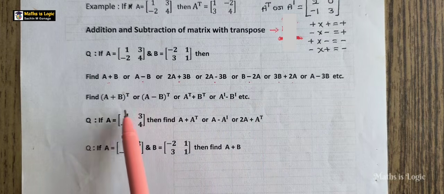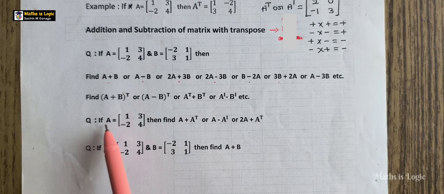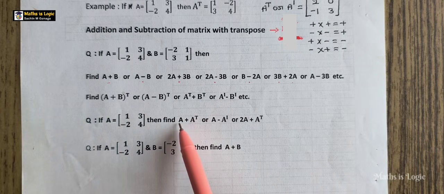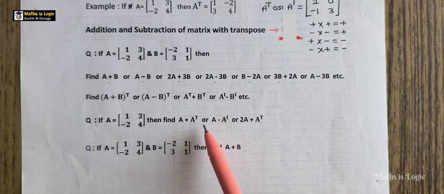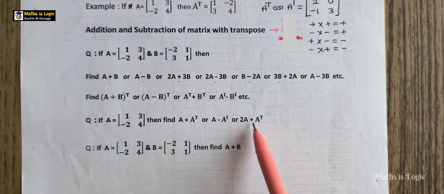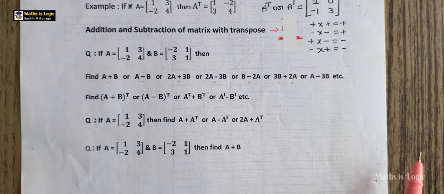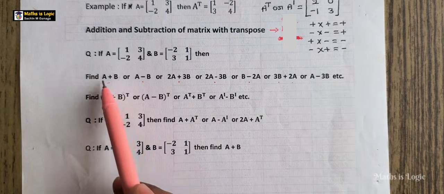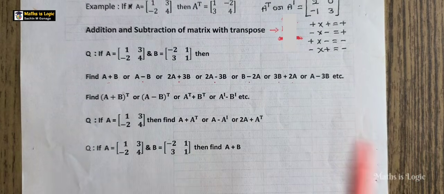Otherwise only one matrix they will give, that is A, and they may ask find A plus A transpose or A minus A transpose or 2A plus A transpose. So let us solve some examples from this part as well as from this part.